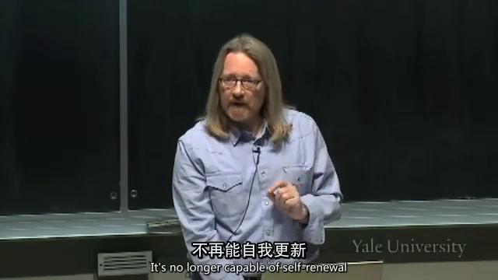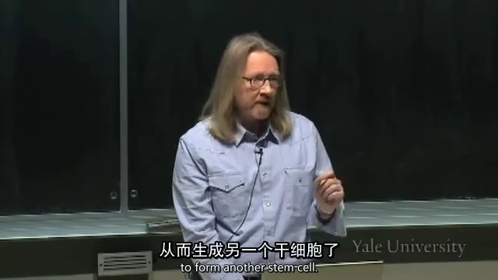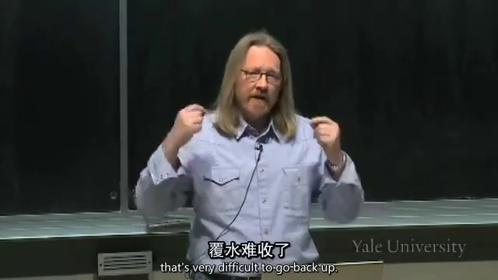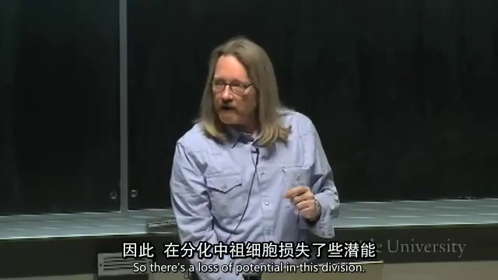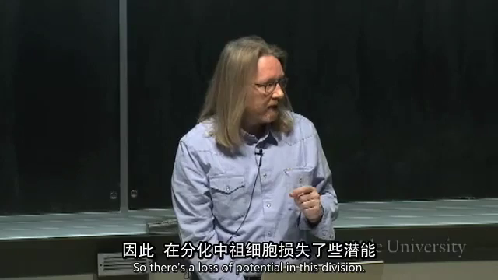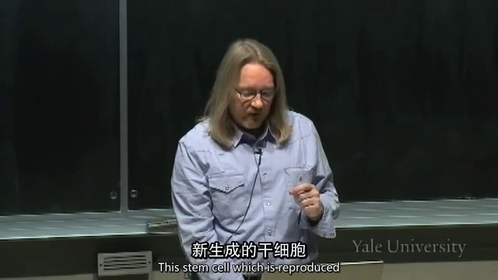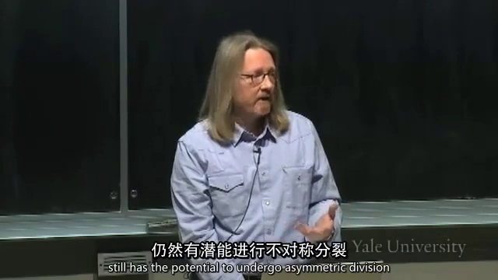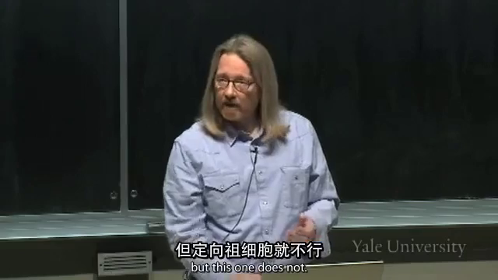It's no longer capable of self-renewal to form another stem cell. It's gone down a path towards maturation that's very difficult to go back up. So there's a loss of potential in this division. This stem cell, which is reproduced, still has the potential to undergo asymmetric division, but this one does not.